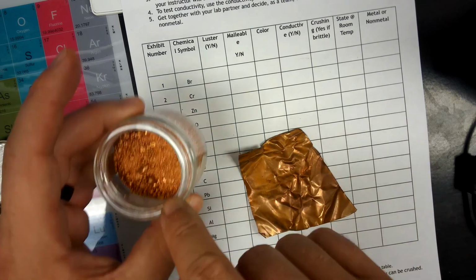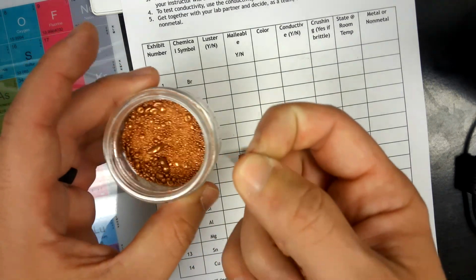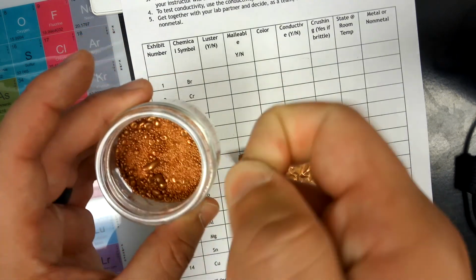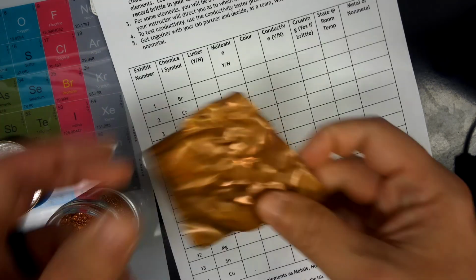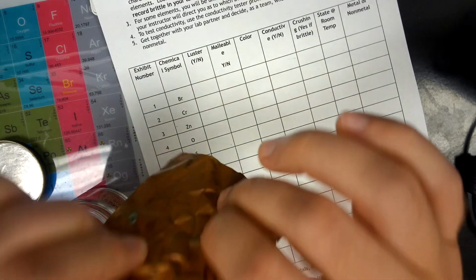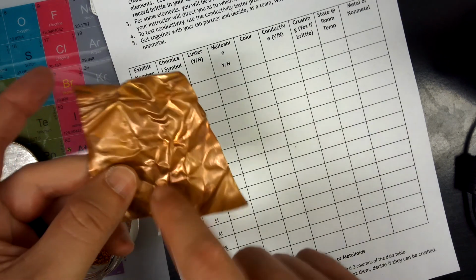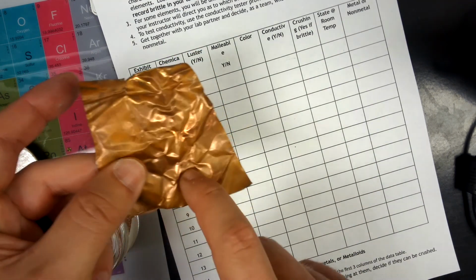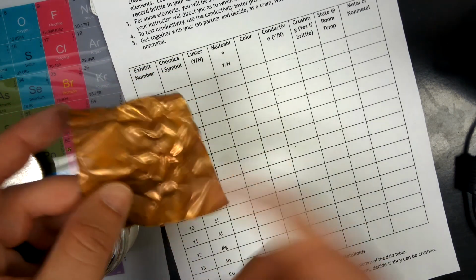The little pieces would be impossible to bend with my fingers, because just as you get to tiny pieces of things, I can't bend them. But with a big metal sheet, I can clearly see that copper is malleable. Don't use copper as the color. I'll say orange or copper colored.